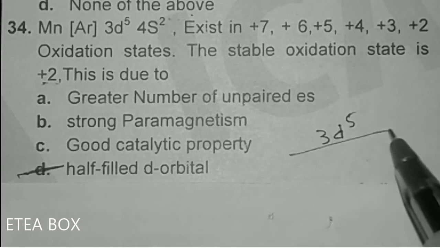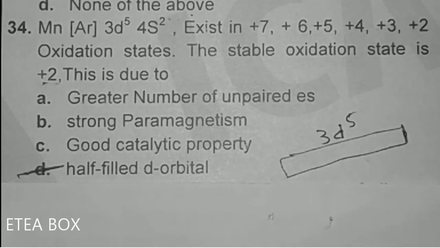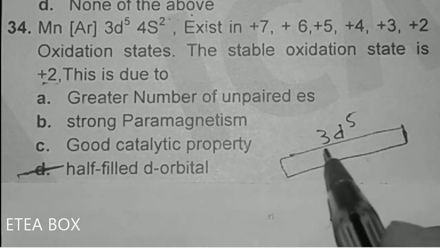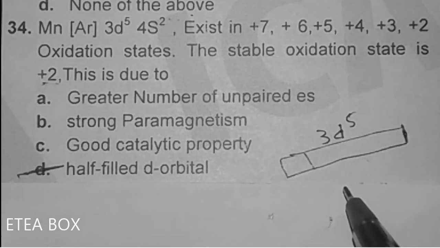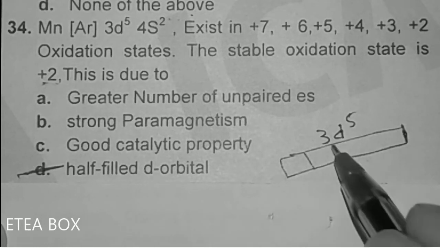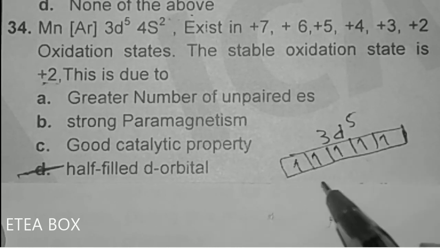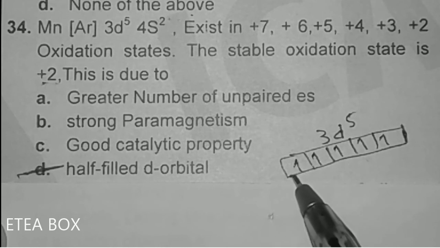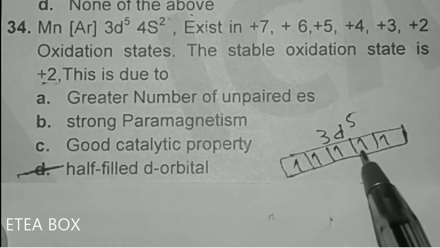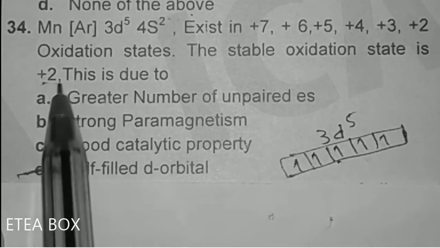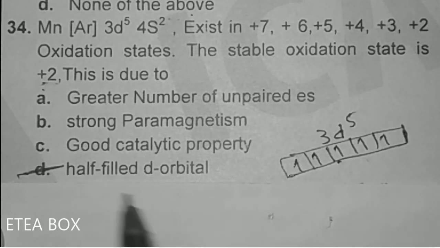I have told you that a half-filled orbital has greater stability as compared to a partially filled one. Now look here, it will be like this. Now look, the d subshell is half filled. This half filled will have greater stability, that's why plus 2 is the most stable oxidation state. Here option D is correct, half filled d orbital.